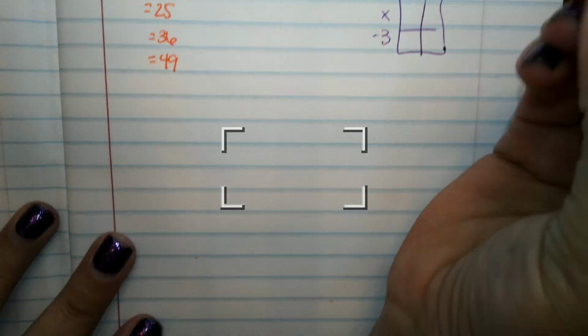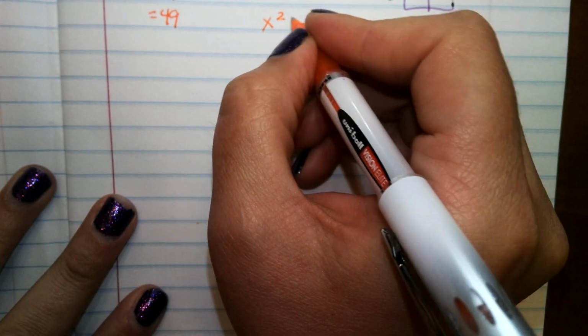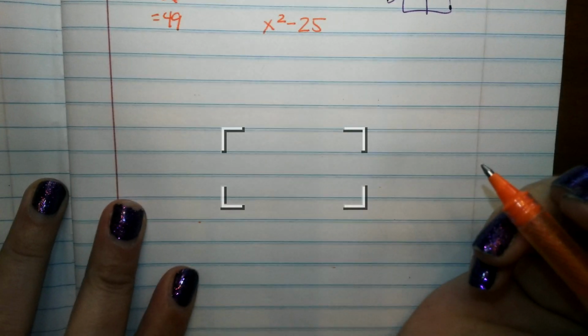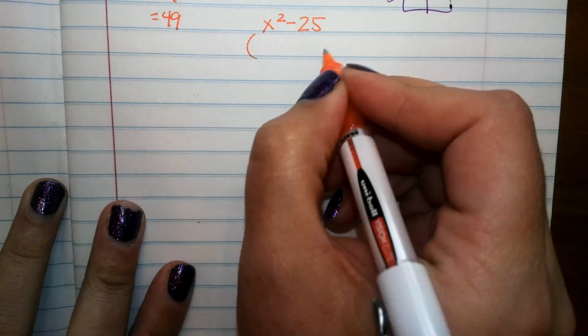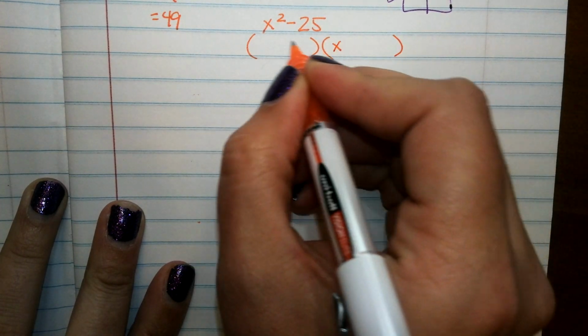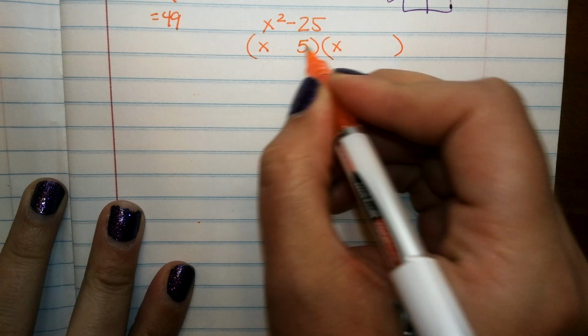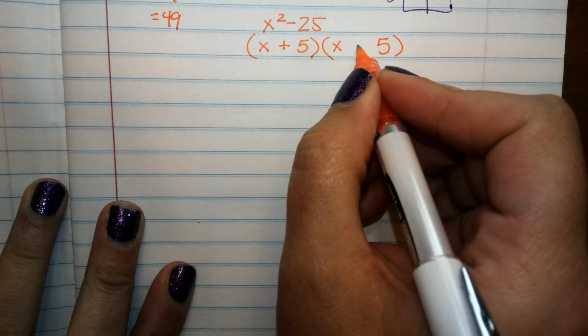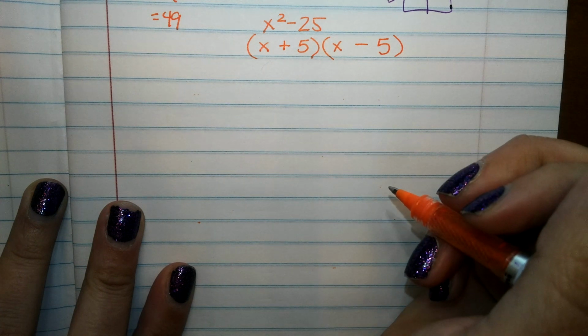Okay, my next one. We've got x squared minus 25. I have a minus in the middle, that's looking good. So we take x times x to get x squared, and we take 5 times 5 to get 25. And then we need a plus and a minus.